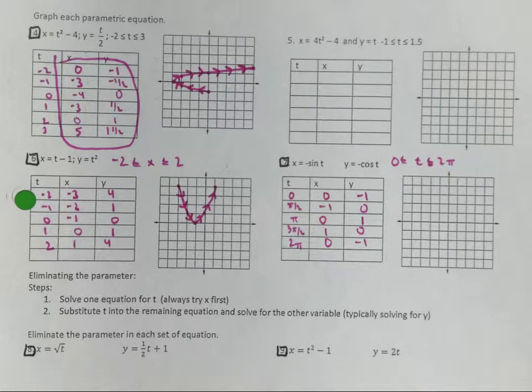Sine of 0 is 0. Cosine of 0 is 1, but I have that negative, so 1 times negative 1 is negative 1. Sine of pi over 2 is 1. 1 times negative 1 is negative 1. Cosine of pi over 2 is 0. 0 times negative 1 is 0. Sine of pi is 0. 0 times negative 1 is 0. Cosine of pi is negative 1. Negative 1 times negative 1 is 1. Sine of 3 pi over 2 is negative 1. Negative 1 times negative 1 is 1. And so forth. Do y'all understand how I got those values?